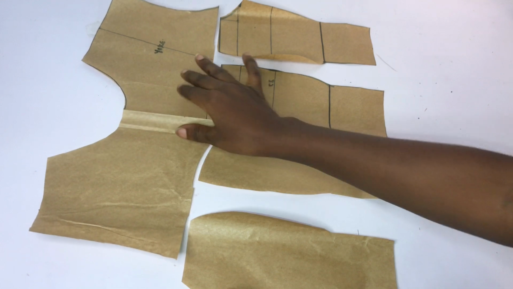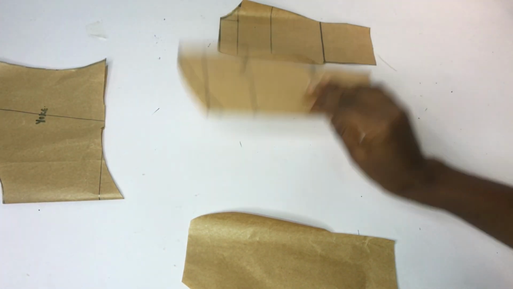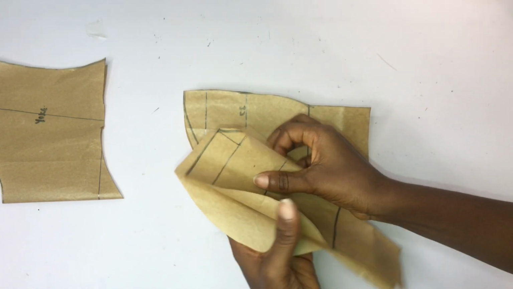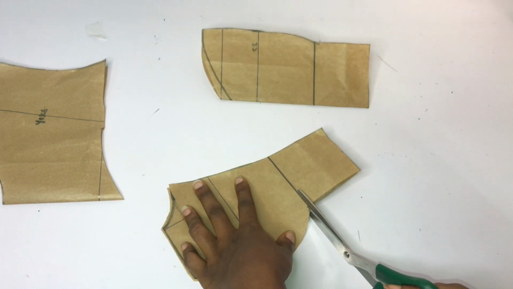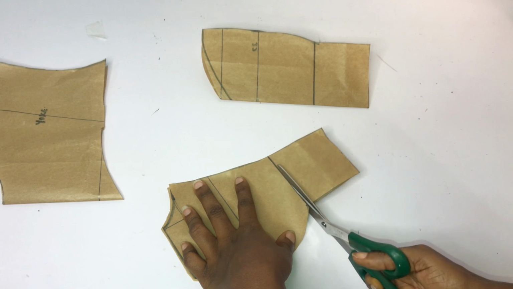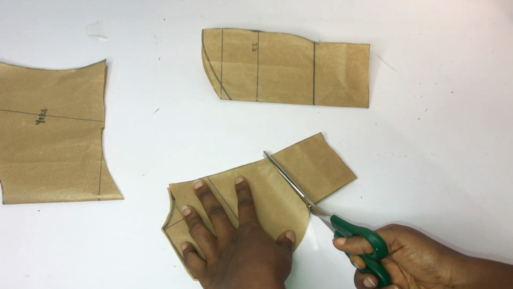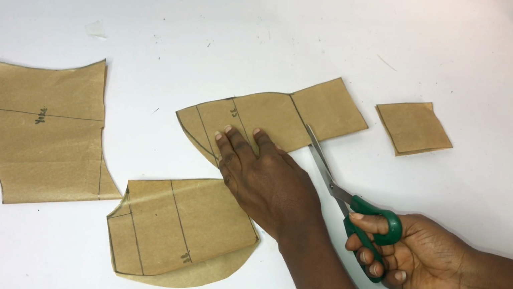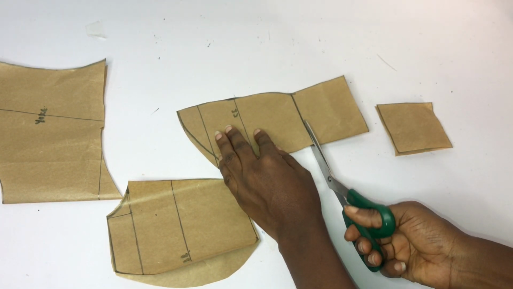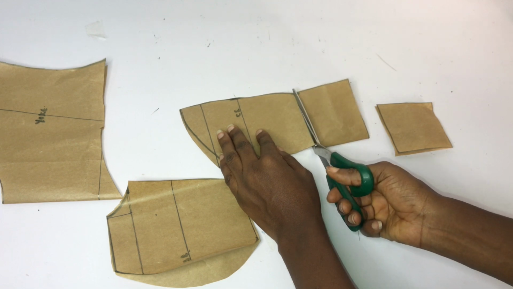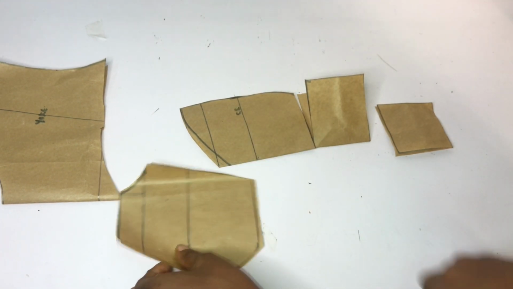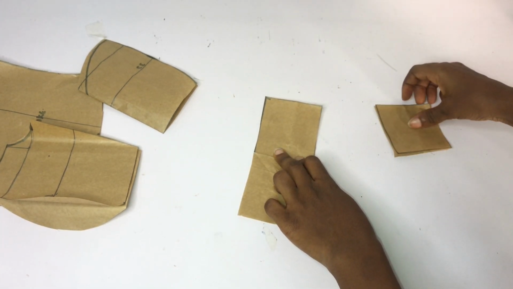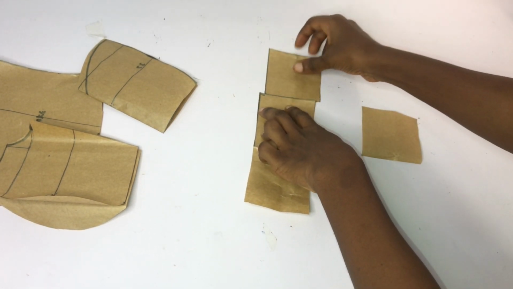So guys, what I'm going to do next is to remove the under bust from this pattern. Earlier on I outlined the under bust just so I know where it is. So I'm going to arrange my pattern paper in place, and I'm going to cut out the other part from this under bust line, as you can see. I'm cutting from 13 inches, which is my under bust line. What I have left here is 3 inches. That's the distance from my under bust to my waistline. So after cutting out, this is what I have.